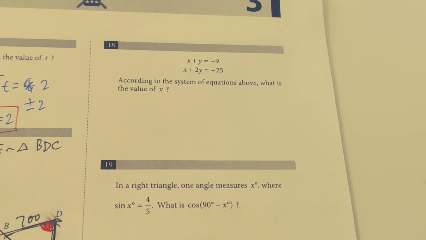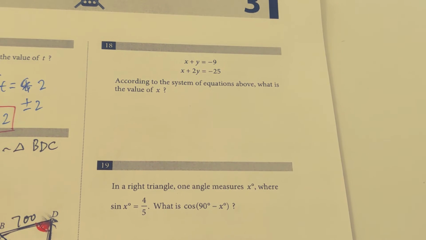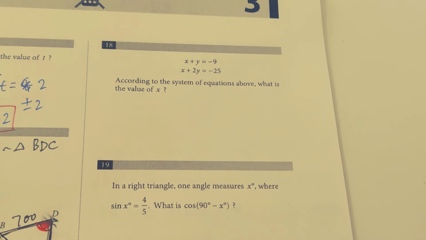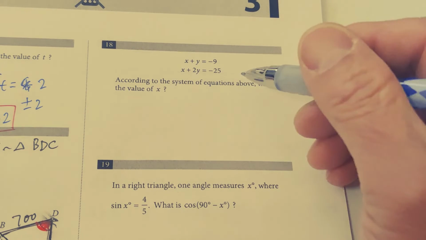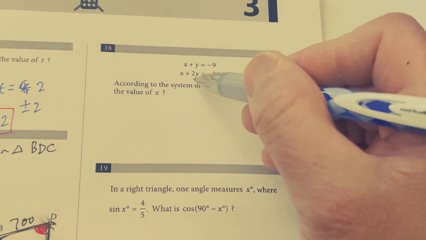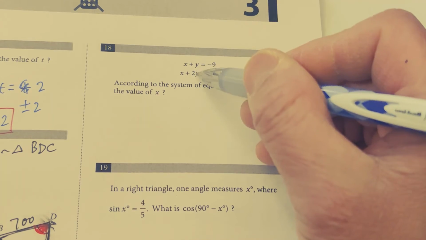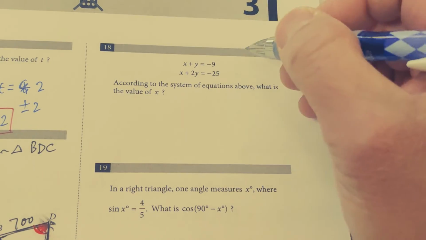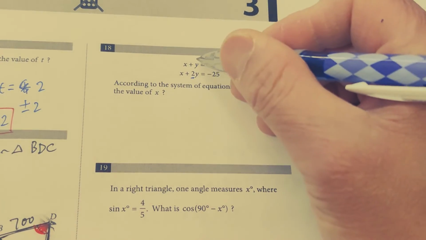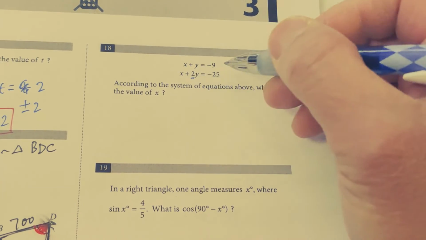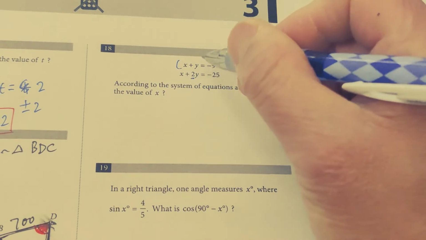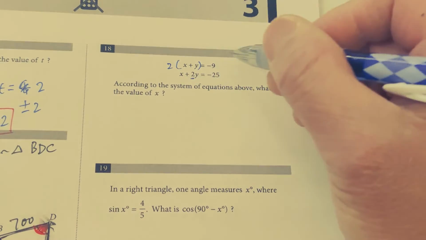Alright, question number 18. According to the system of equations above, what is the value of x? You're asked to find the value of x, so that means you need to get rid of the y. To get rid of y, you can see that the coefficients for the variable y in these two equations are different, so you need to make them the same. This is a 2, so you've got to make this y have a coefficient of 2 as well by doing multiplication. Multiply both sides by 2.